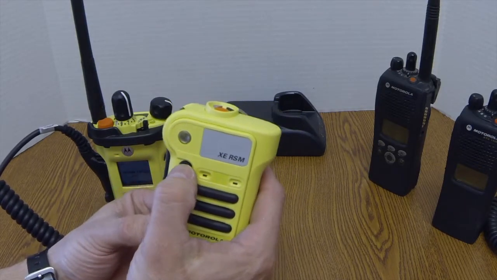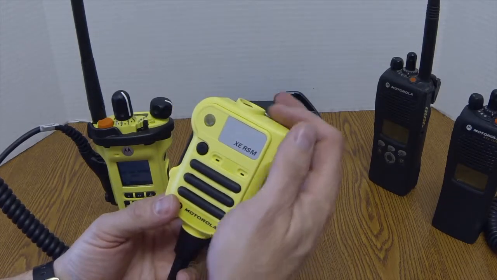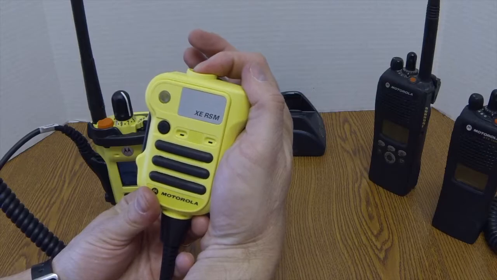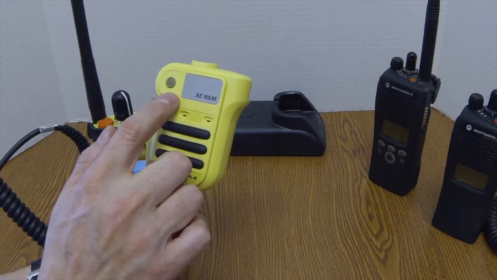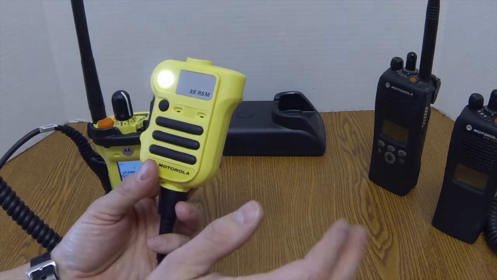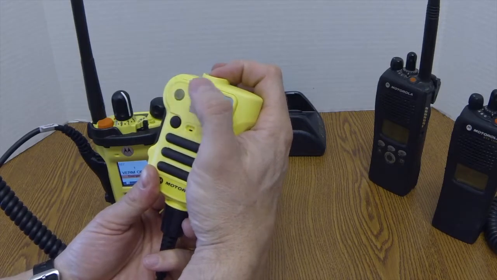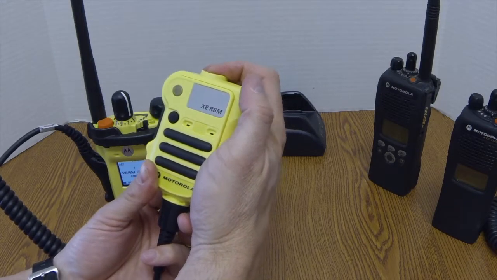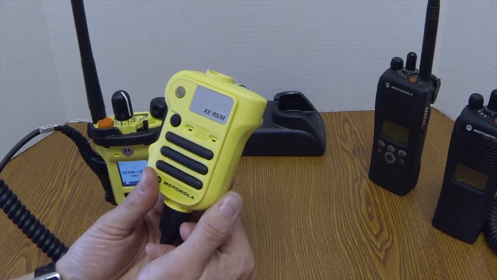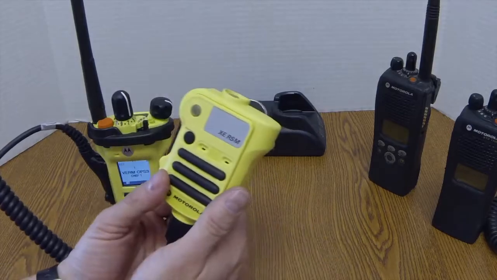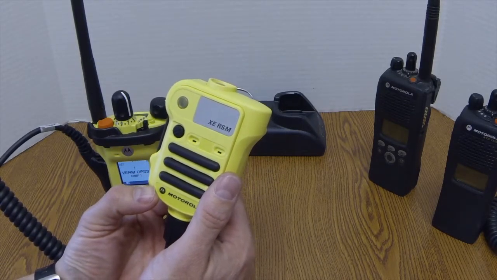This front button is not active for anything, but one thing you'll notice when we activate the emergency, the strobe in the front here will start flashing. And it will continue flashing until we push and hold down the emergency button. And so what that's doing is giving another, I guess along with your pass alarm and things like that, way to identify whose radio is in an emergency state.